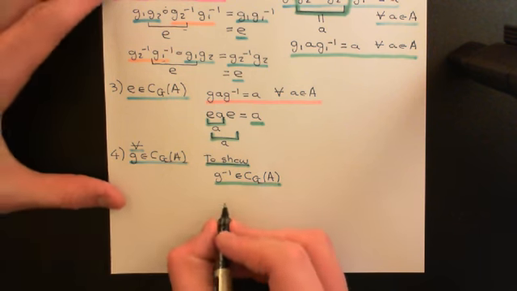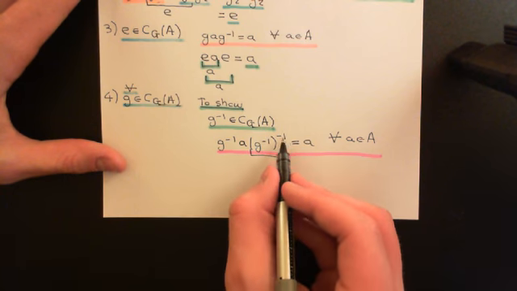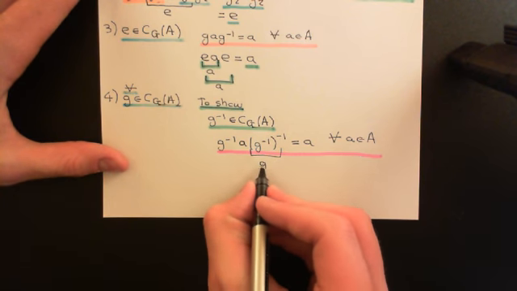Okay, so the first thing that I can do is reduce this absurd notation here. g inverse's inverse is in fact just equal to the element little g.